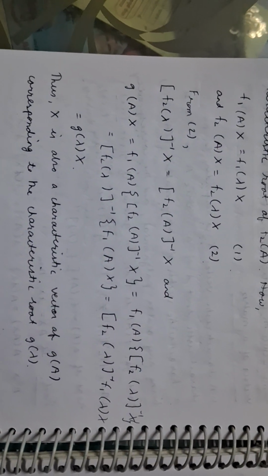So this is all for the first characteristic. We will consider other theorems later on.